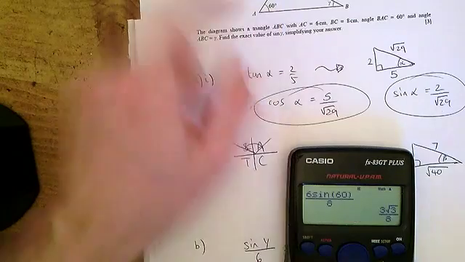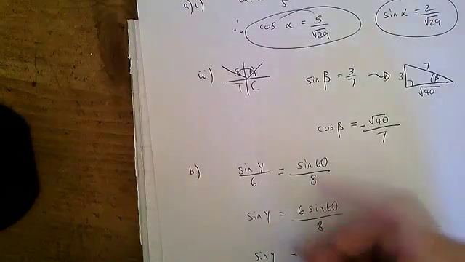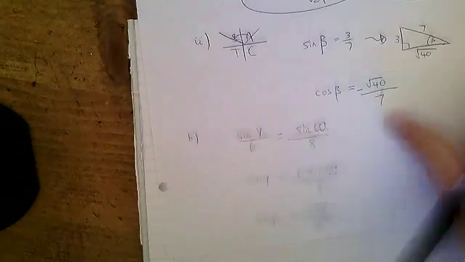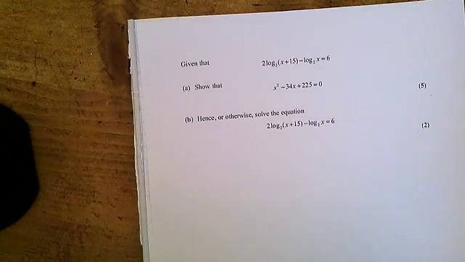Press equals again, and this time I get a much simpler answer, and it even said simplifying your answer. Well, that looks pretty simplified to me. So 3 root 3 over 8. Okay, final question.